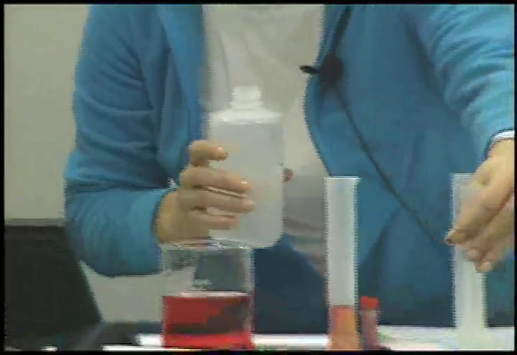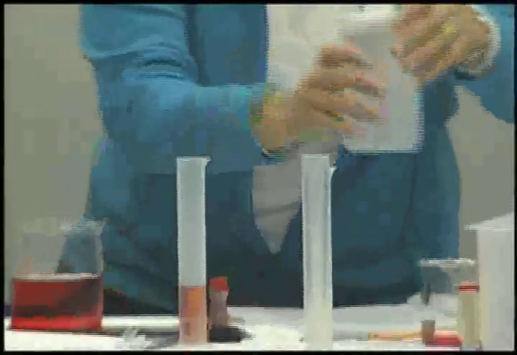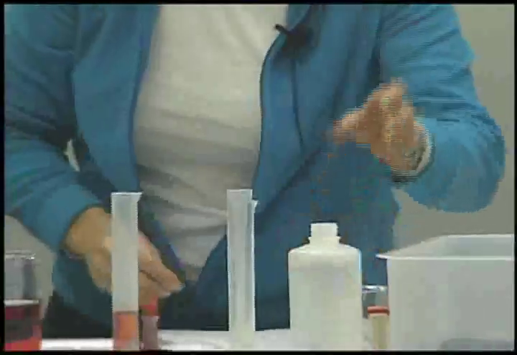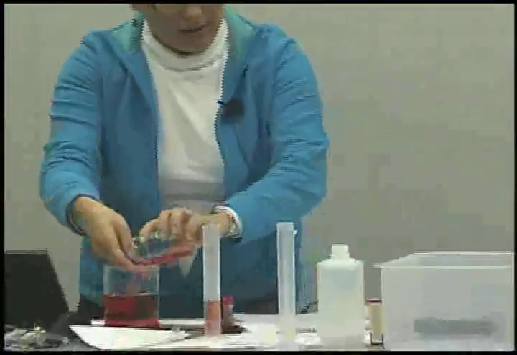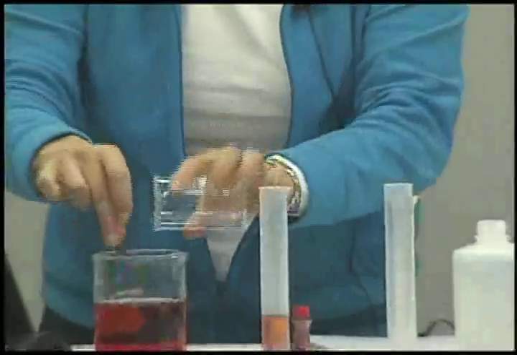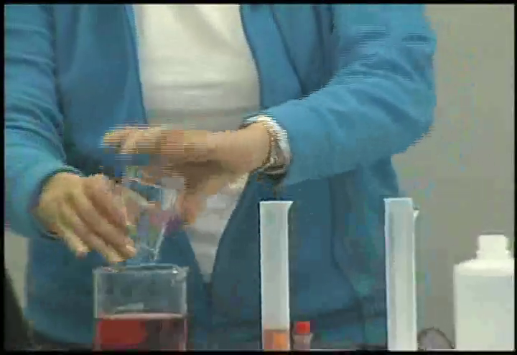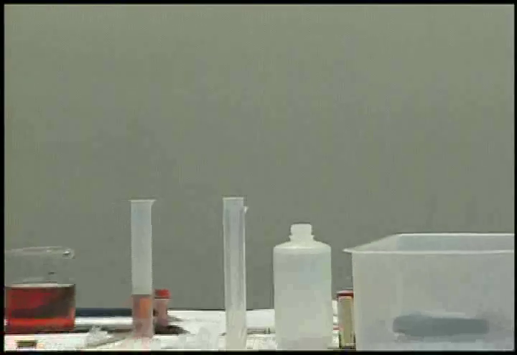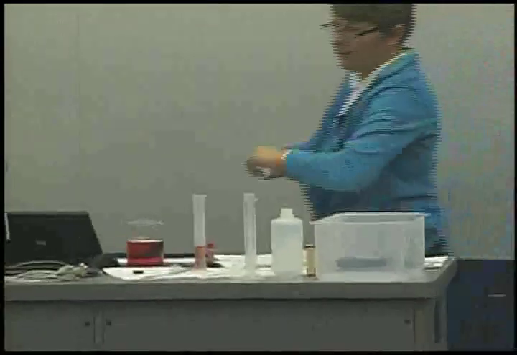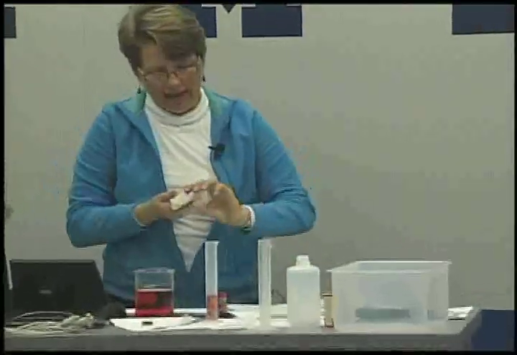Okay, so I've got 10 milliliters of water. Very good. And I need an empty beaker. Okay. I did not bring a paper towel. Let me get a paper towel here. Okay. All right, so I've got an empty, dry beaker.